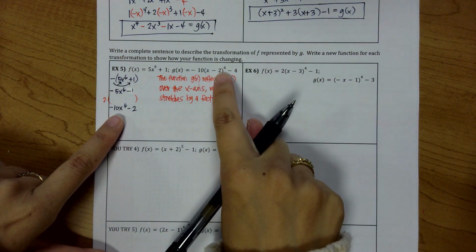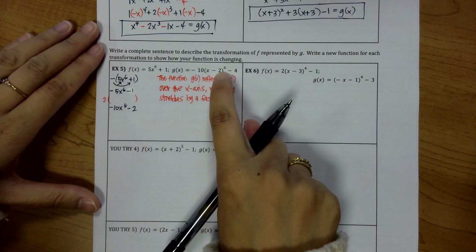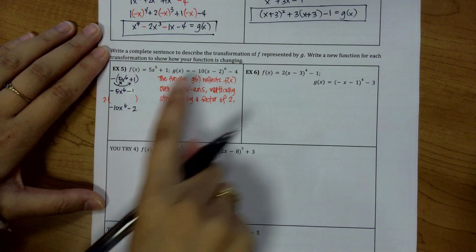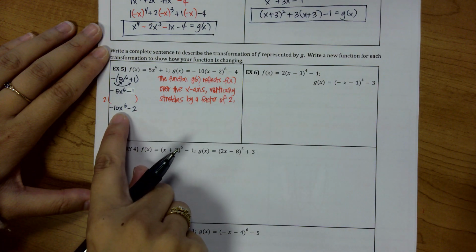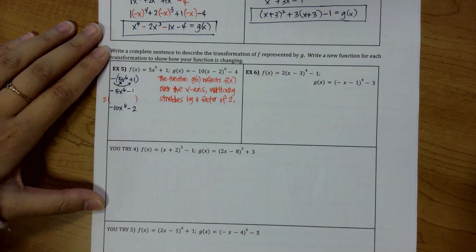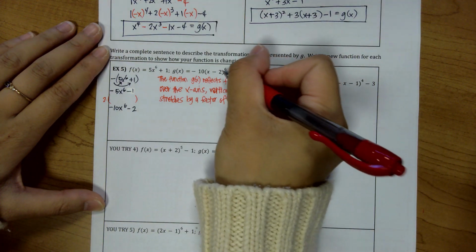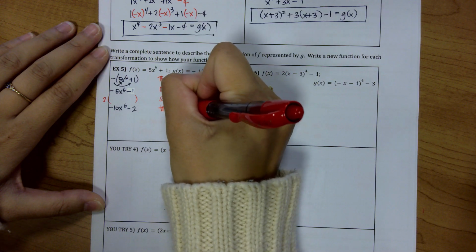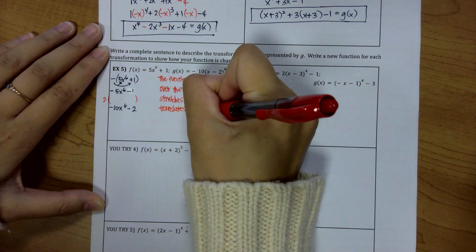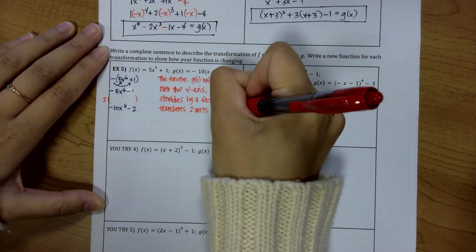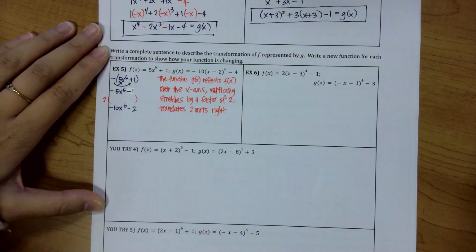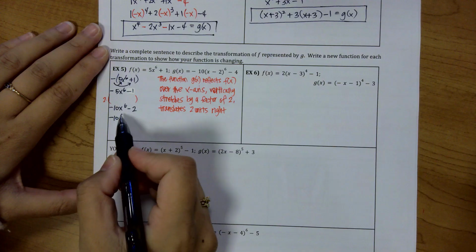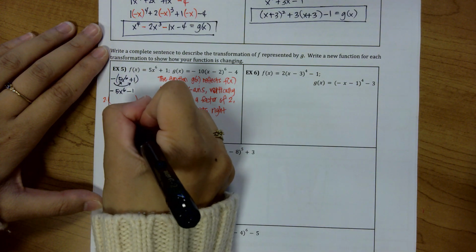We're getting closer. We're going to take our translation. There is no left and right here, but I need to go from nothing to -2. And I know that -2 is a translation to the right. It translates 2 units right. So let's write that in. That means I replace my x with x minus 2.